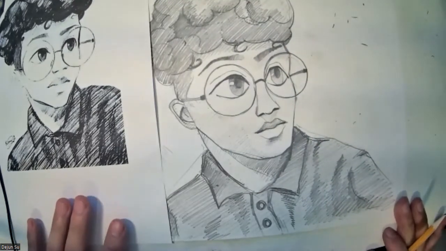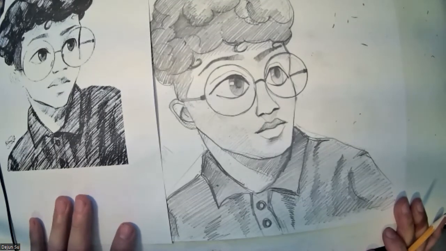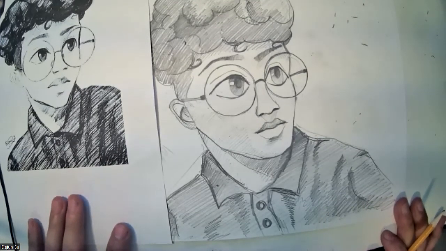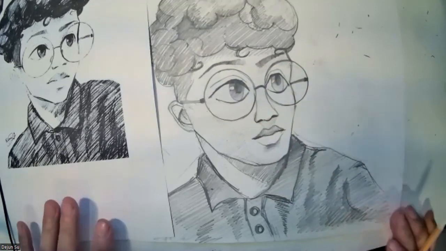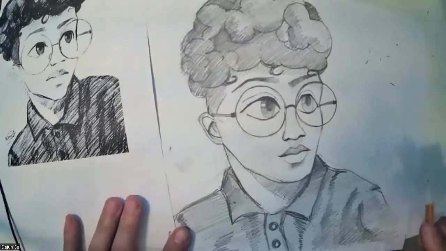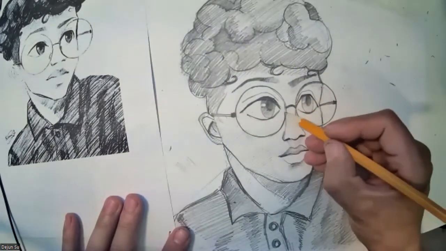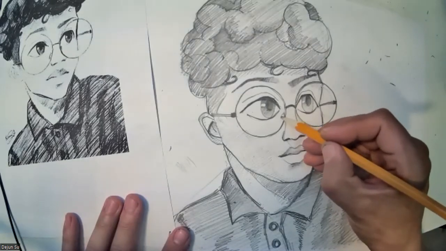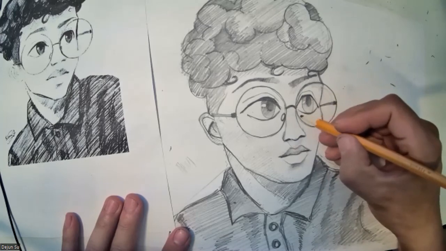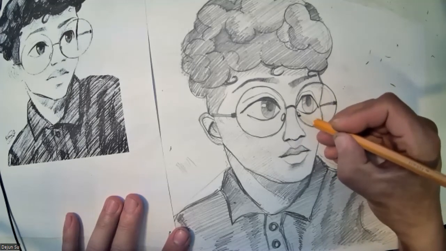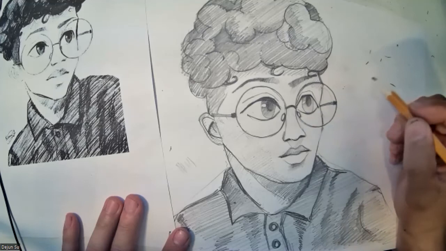So, yeah, we just finish one today, and there's some like holding the nose, this little thing you can see through.